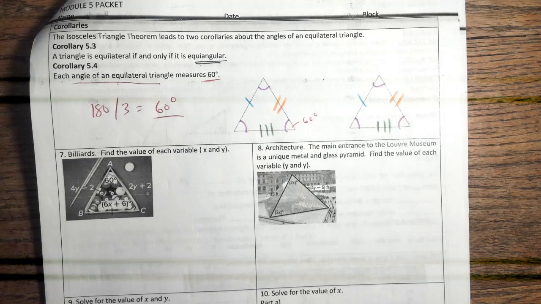I'm actually going to stop the video here. I'll pick up the remainder of this page 23, and then we'll knock out the last two pages, which is topic 7 in the next video.